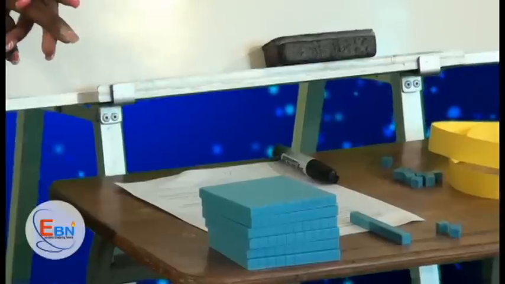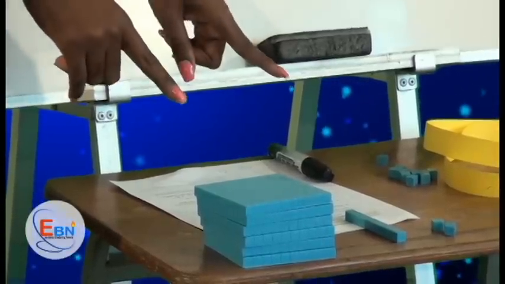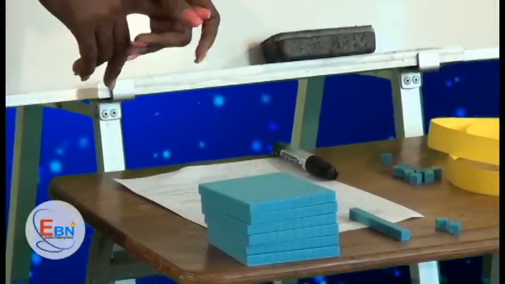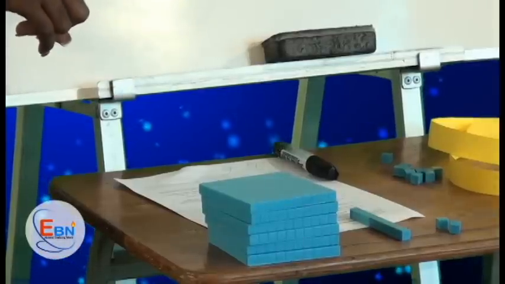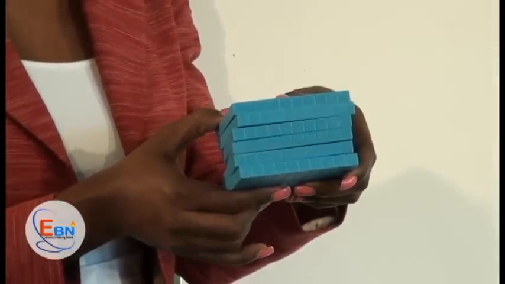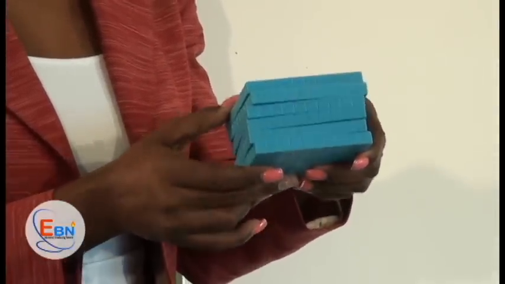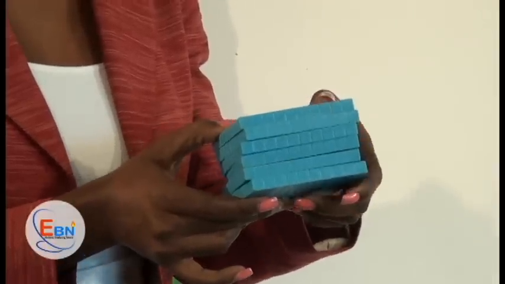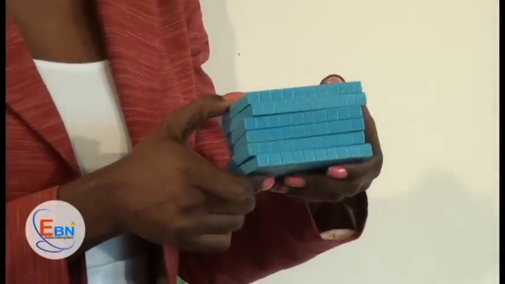Now, students, what you need to understand is that division can either be the fair share model or the partition model. We're going to be illustrating using the fair share model. So, our 612 will be shared equally among 6 groups. Now let us look at our 600 first. I have 600, and I can share it equally among 6, with each person getting 100.